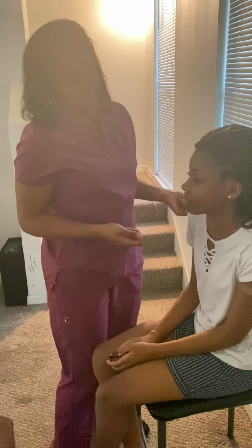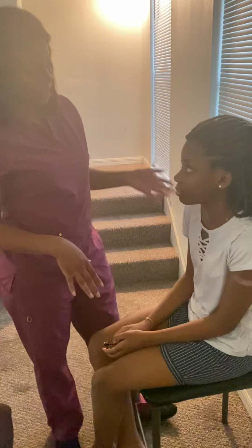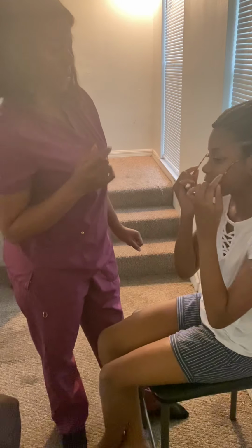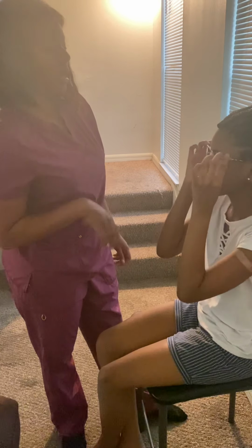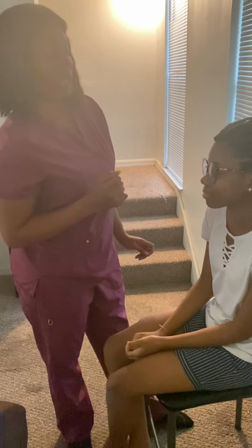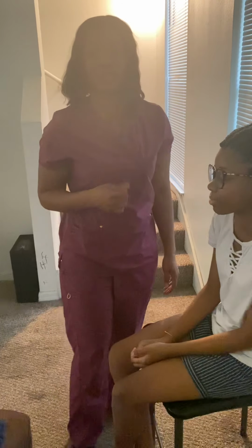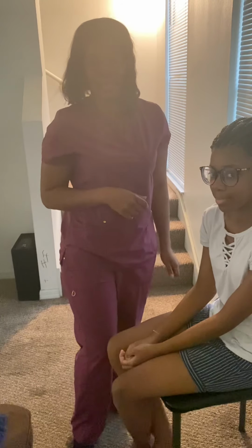We noticed that she does wear glasses, so we know that she does have vision problems. You can go ahead and put your glasses back on. These are corrective lenses for her. So that will complete her head, ears, eyes, nose, and throat assessment. Thank you.